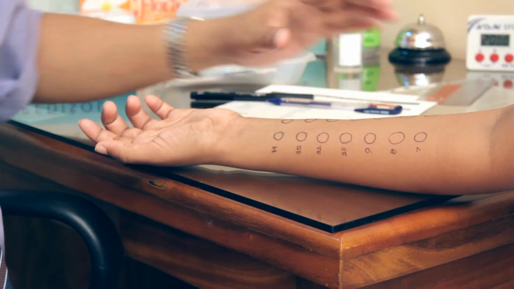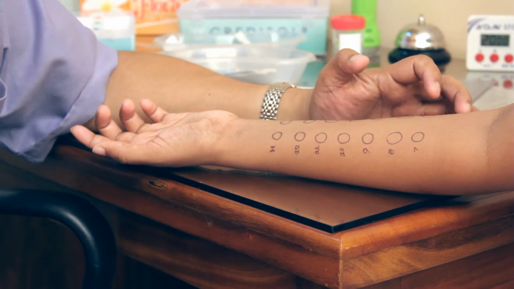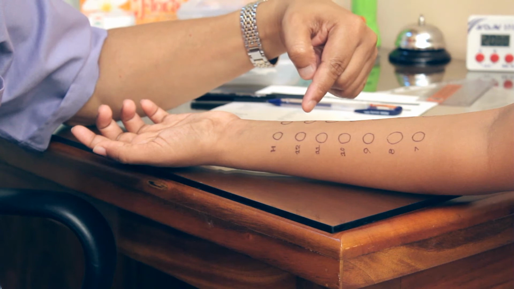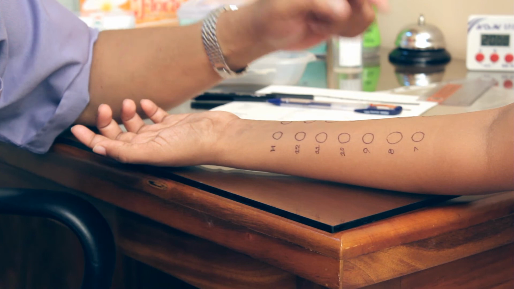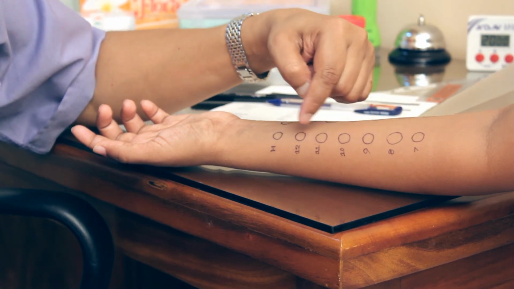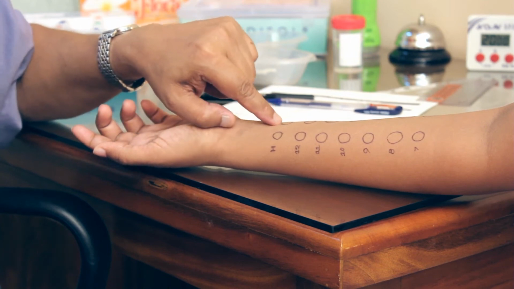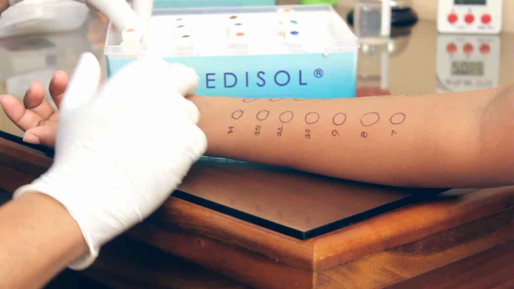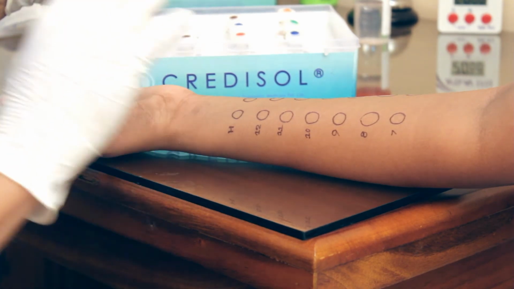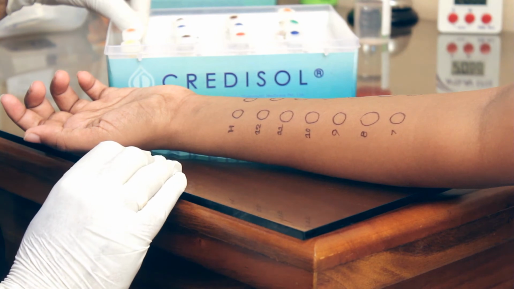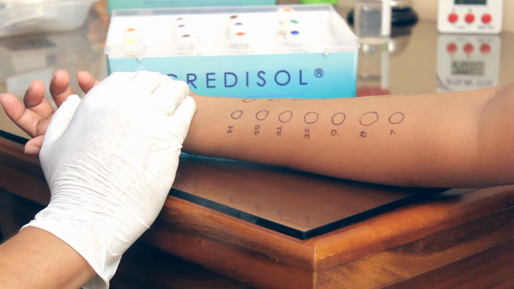So you can see, since we have selected 12 allergens to be tested in this patient, the circles have been numbered from 1 to 12. And then we have the histamine control as well as the saline control. During this procedure it is very important that you place the correct allergen in the correct mark.